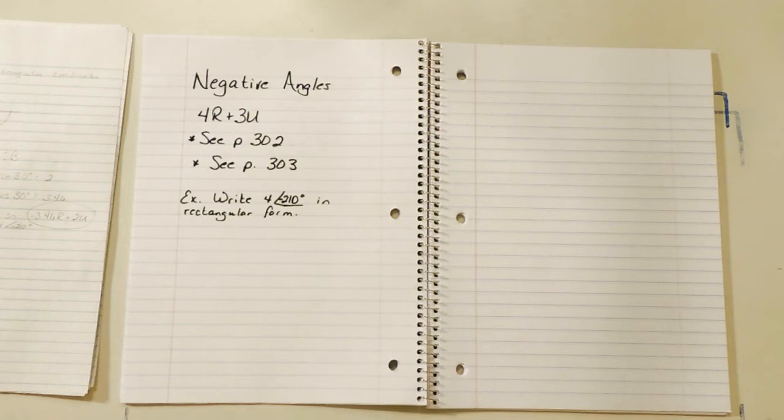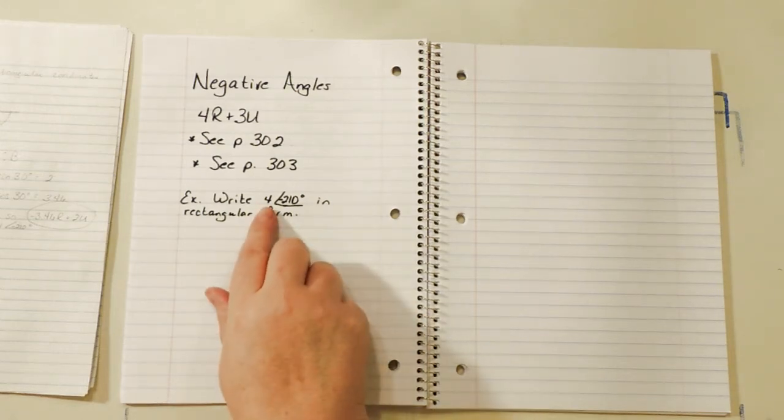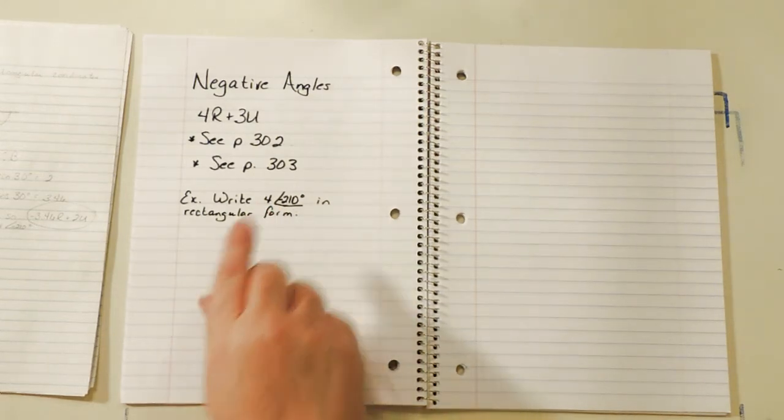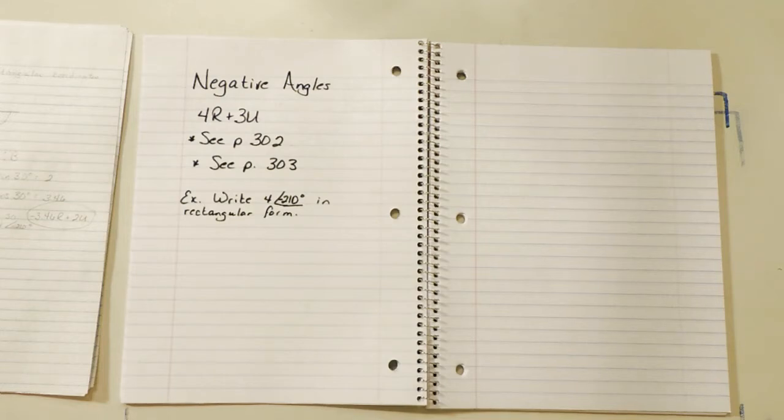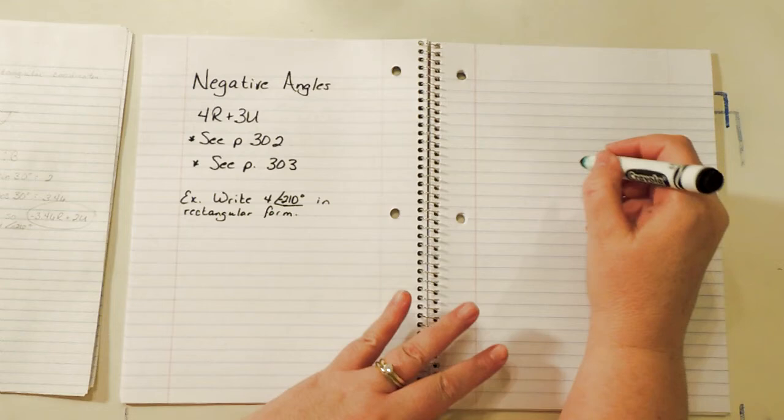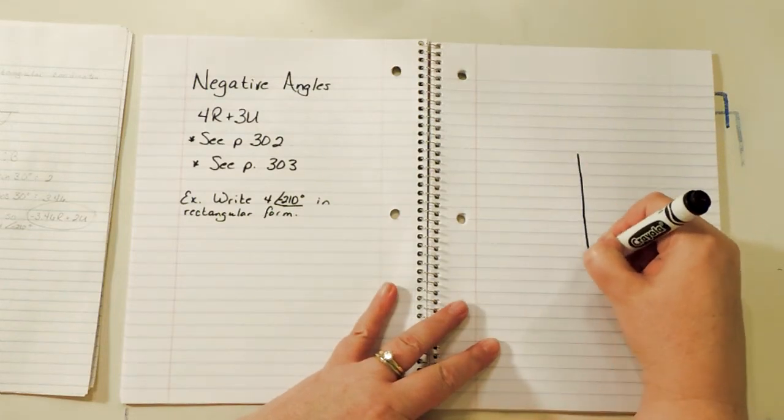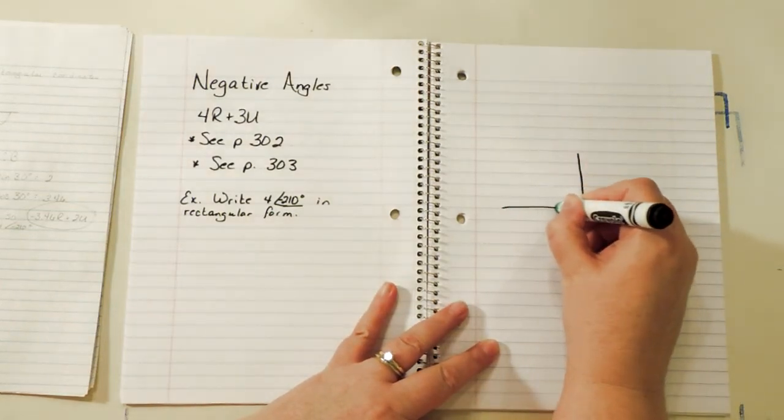So let's try an example. We're going to write 4 at negative 210 degrees in rectangular form. So let's start by doing a rough drawing, because that's the only kind of drawing I can do.